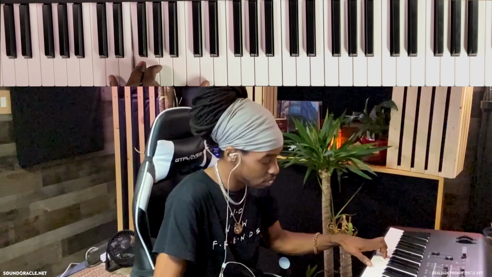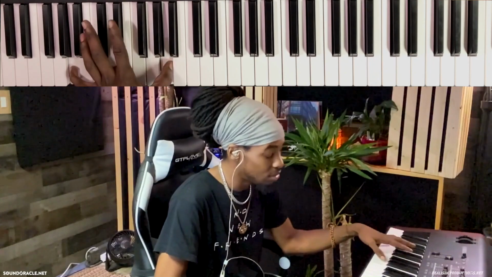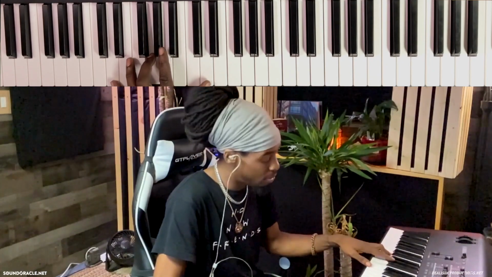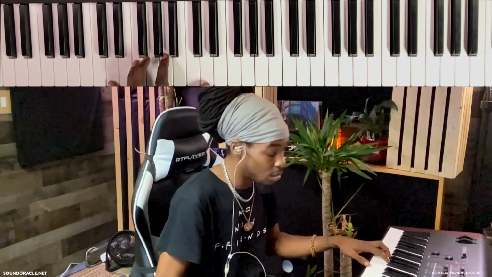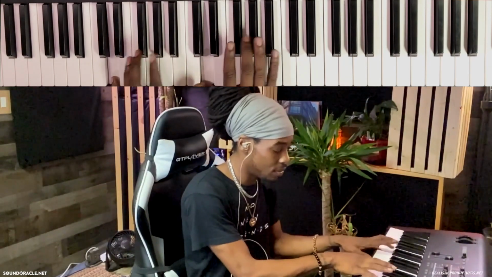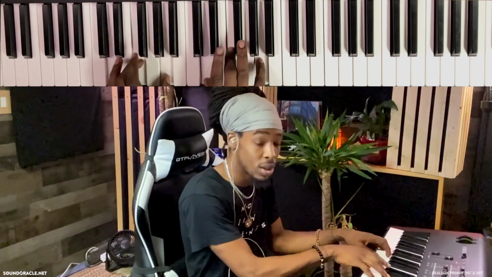So all he's doing really is going through this triad. What's happening is the harmony is moving, but we're always coming back to this here. So we're basically getting D minor, and then G minor, and it's just going back and forth. It's on the pedal point.